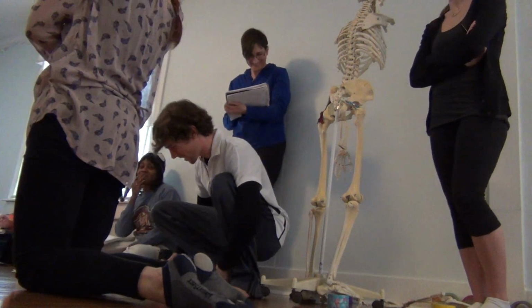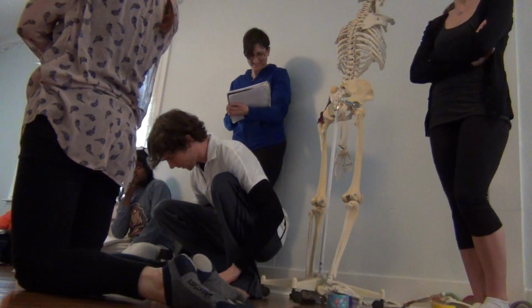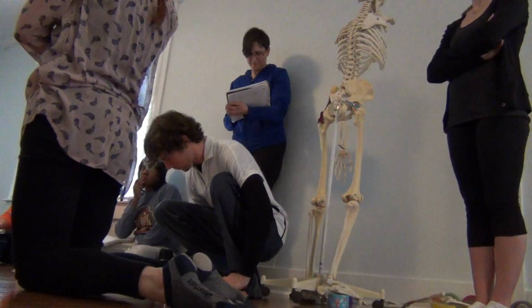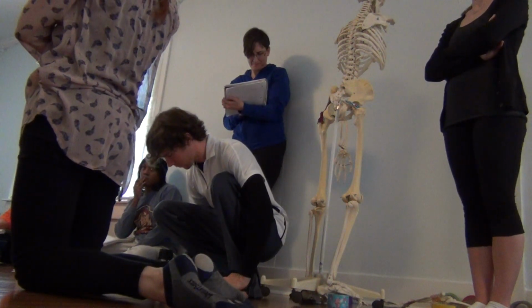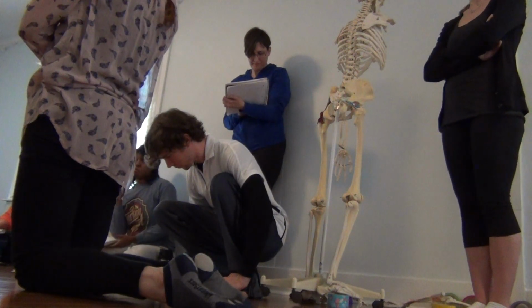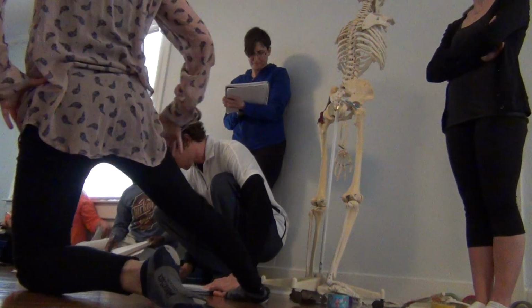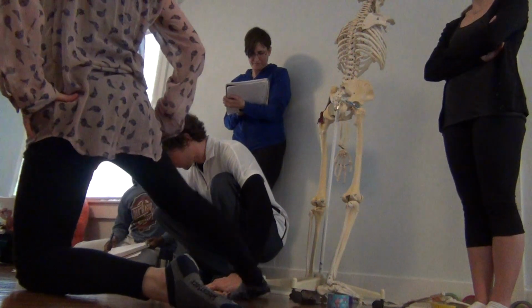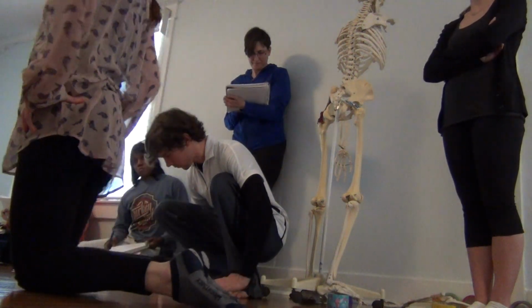The max is an extensor and external rotator. So gate pose is really an abduction action, so it's medius and minimus, because you're lifting the leg. My leg is abducted, and then she's abducting it even more. And then Maggie, show the Vasisthasana variation.